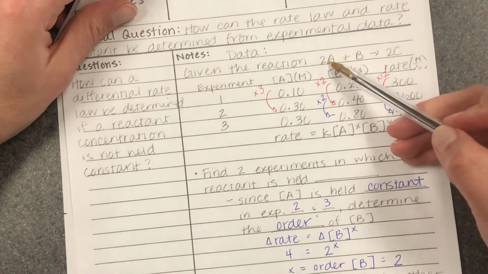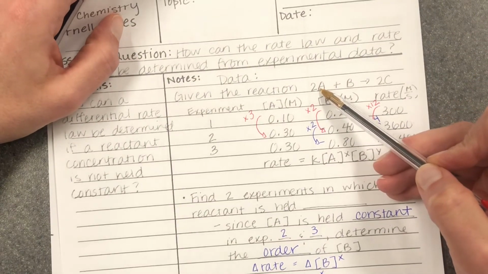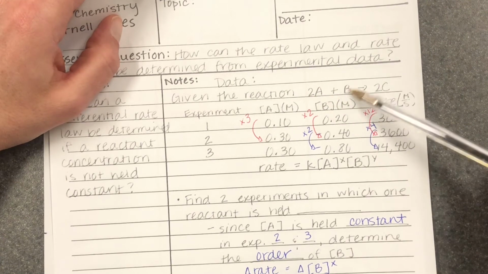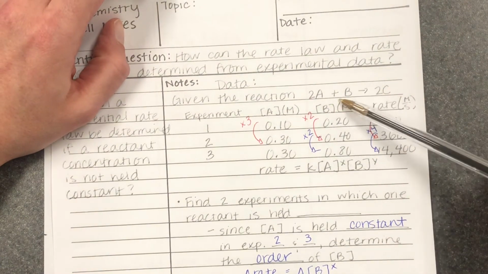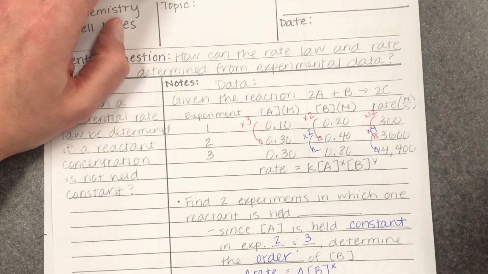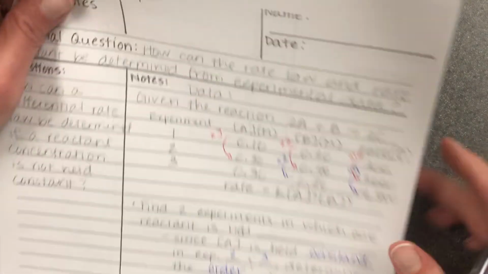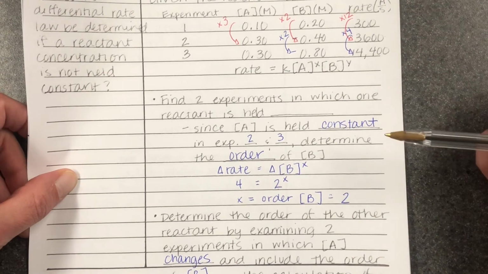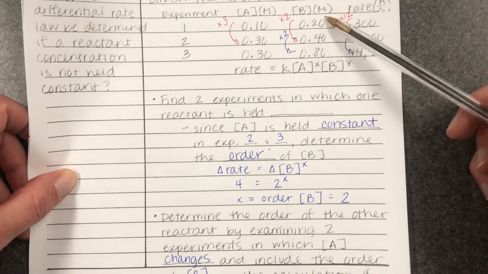There was actually a coefficient of 2 in front of A. But we know that this experiment is first order with respect to A and second order with respect to B. So those coefficients did nothing to help us figure out the differential rate law for this experiment. What did help us was analyzing the data to see the factors of change in the concentrations of the reactants and in the rate.